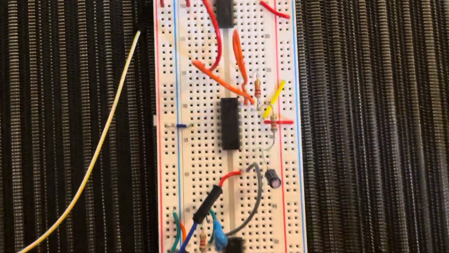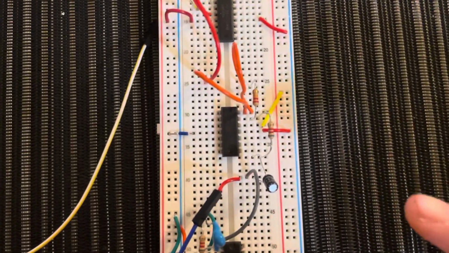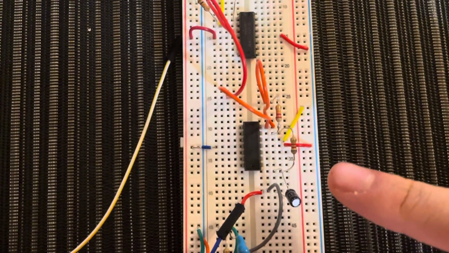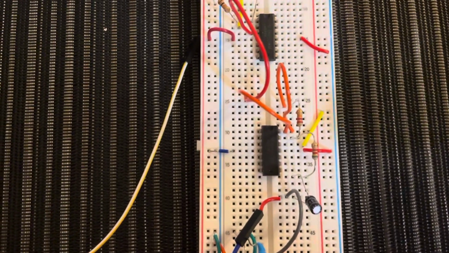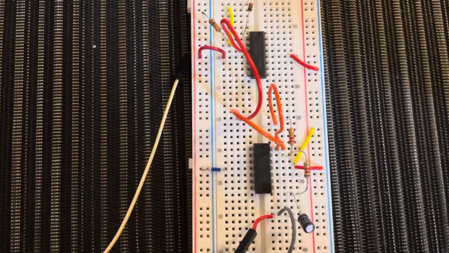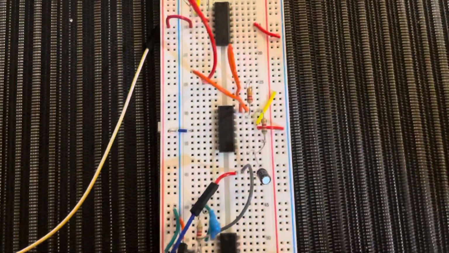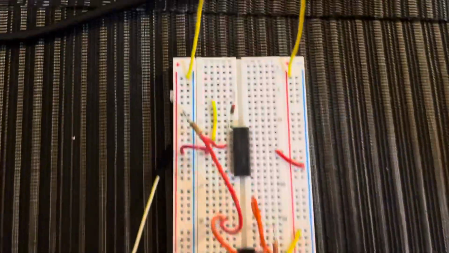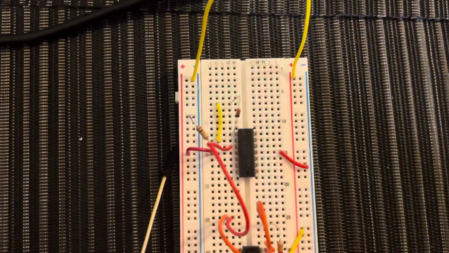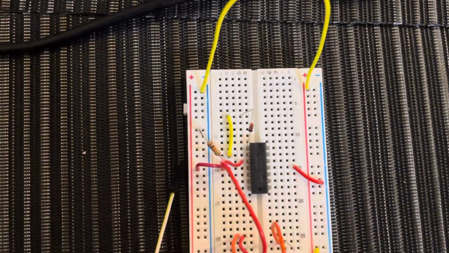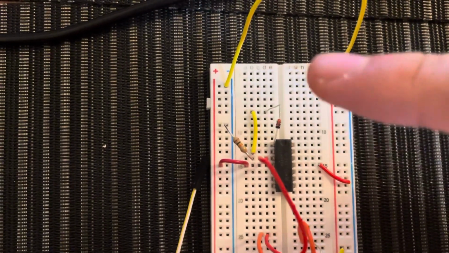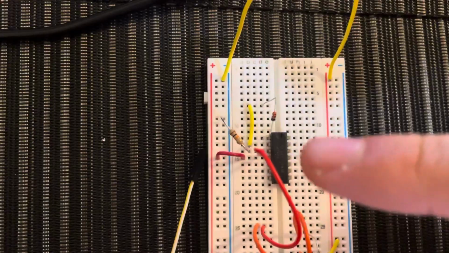For the second sub-circuit, I have my high-pass filter, as shown by the op-amp and the capacitor in series with the resistor going into the plus of the op-amp, as well as the resistor going into the output. And then on the third part of my circuit, I have my active half-wave rectifier, shown by the op-amp here, the diode going into the output, and the resistor.